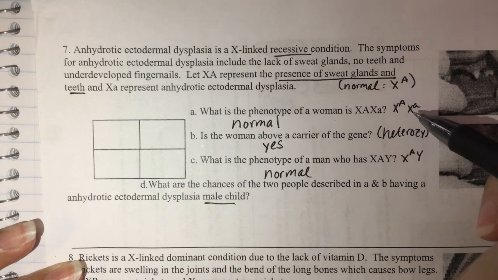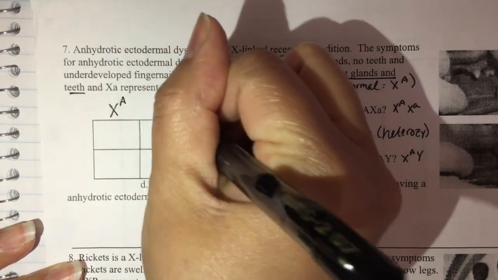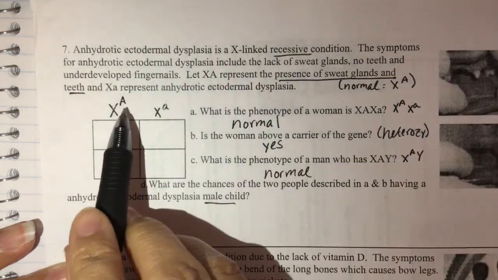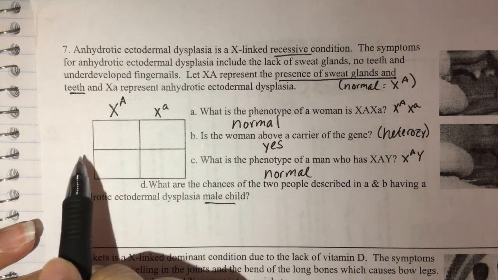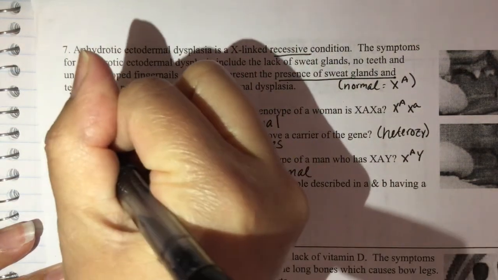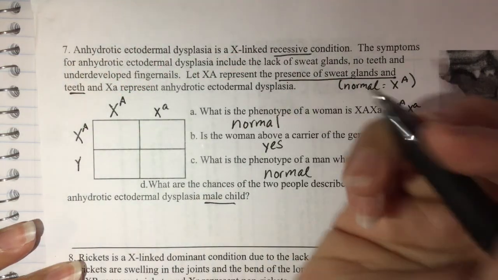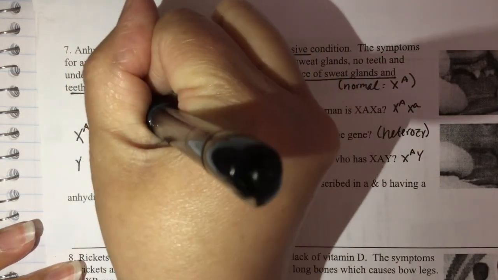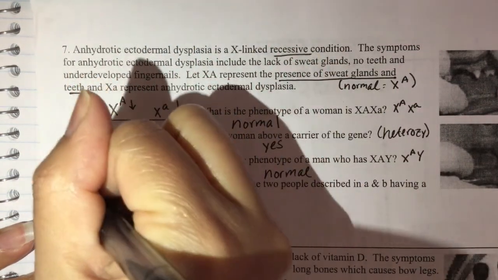My mother was X big A, X little a. You notice my A travels with my X. It's on my X chromosome. My father was X big A, Y. Now I'm going to do the same thing as before: the ones on the top go down, and the ones over here come over.